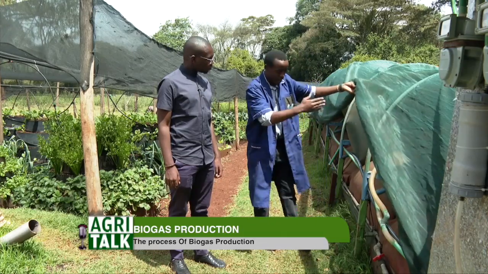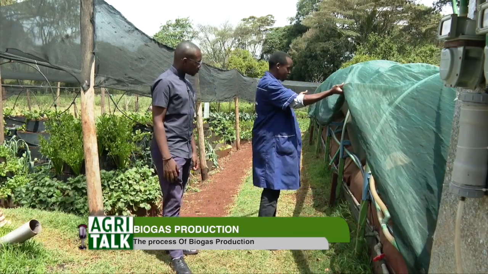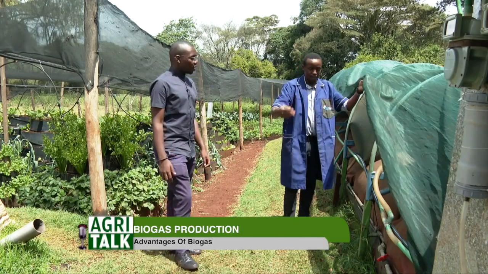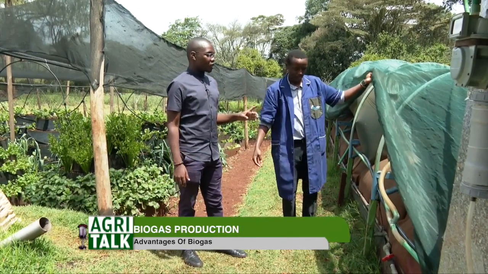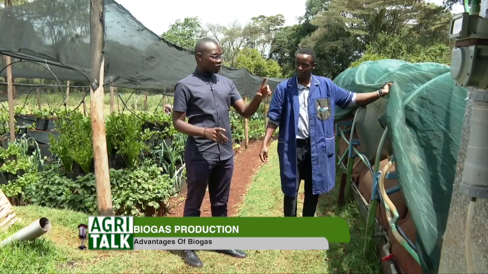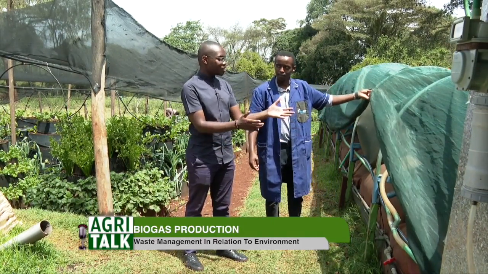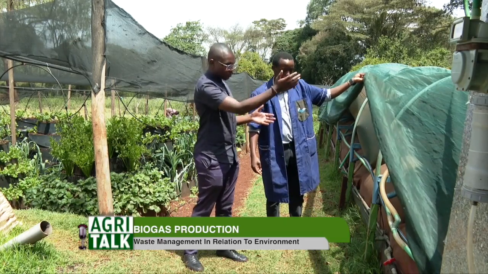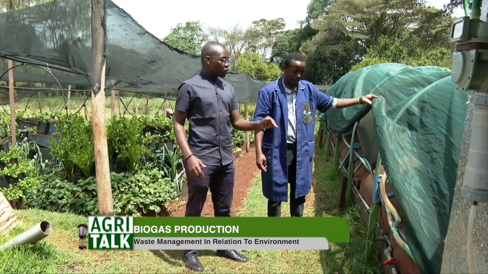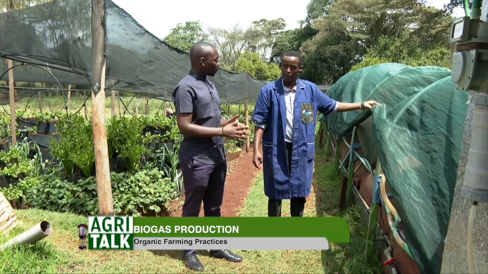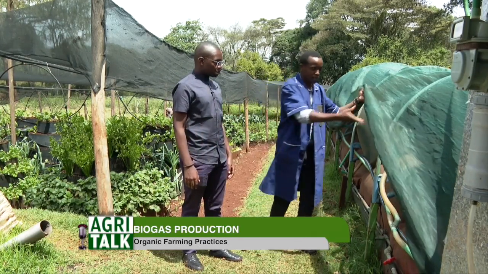So basically each chamber is tapping gas from its own space. I'm curious, there are two biodigesters, the one on top and the one on the bottom. Are they serving the same purpose? Yes, they serve the same purpose.